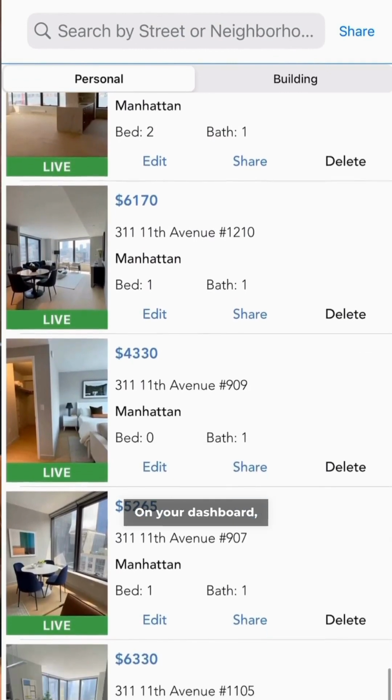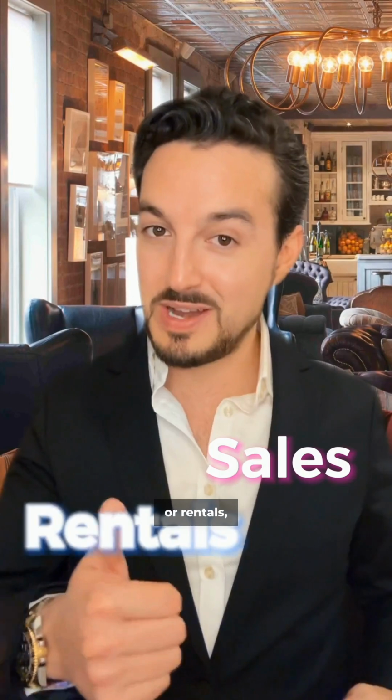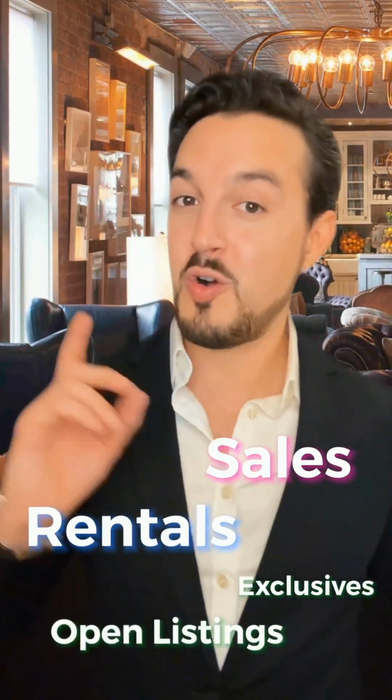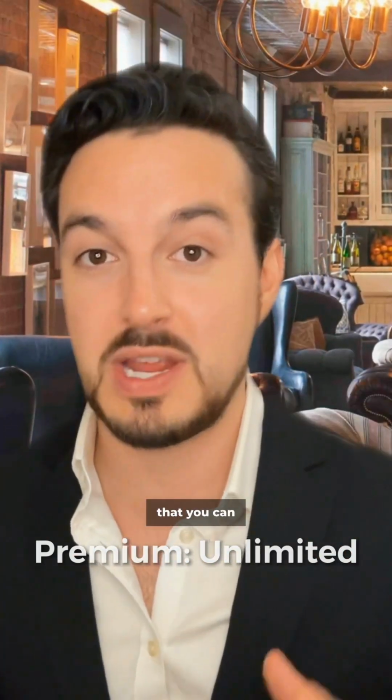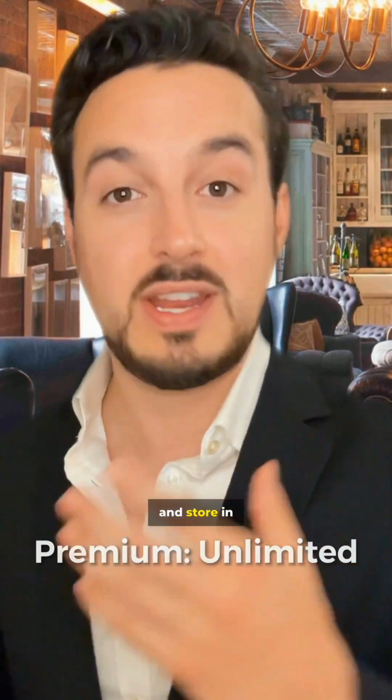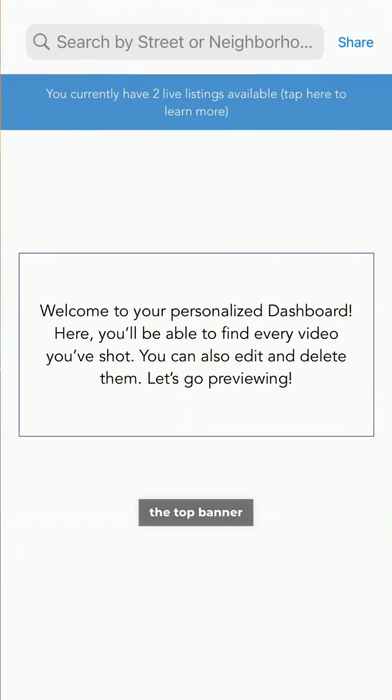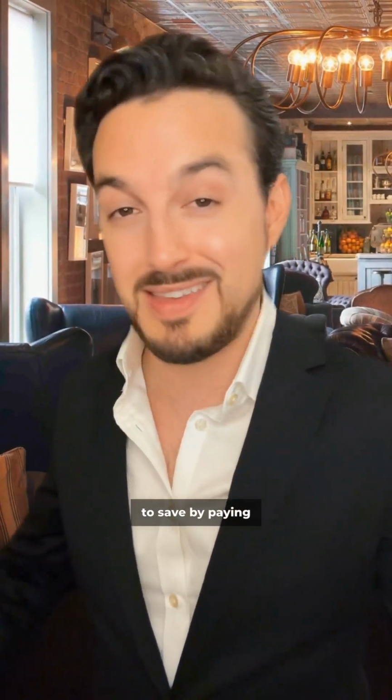On your dashboard, you'll be able to access every listing you upload. You can upload sales or rentals, exclusives, or open listings. You can upload existing videos that you've taken or record videos from within our app. Free accounts are able to upload 2 live listings at once. If you want to have an unlimited amount of listings that you can upload, share, and store in our cloud, simply press the top banner to become a premium agent. You may select a monthly subscription or a yearly subscription if you'd like to save by paying yearly.